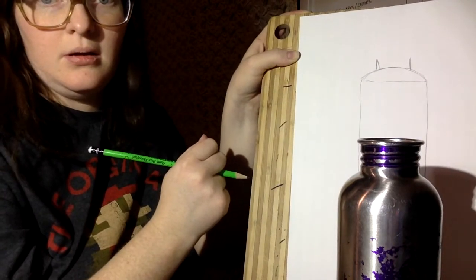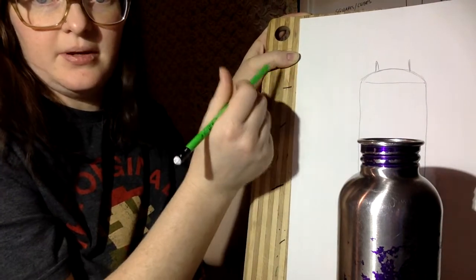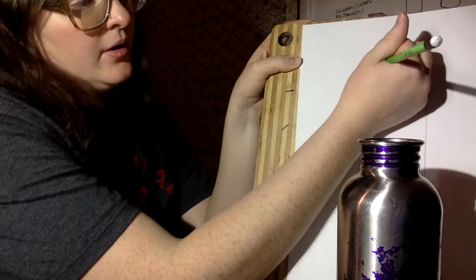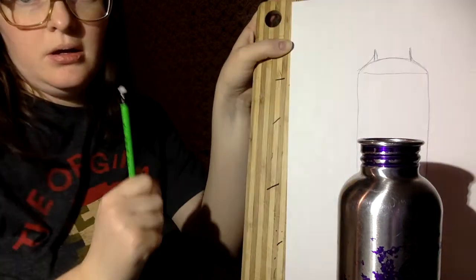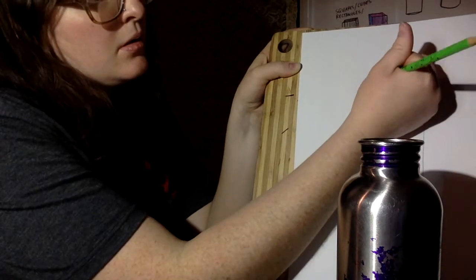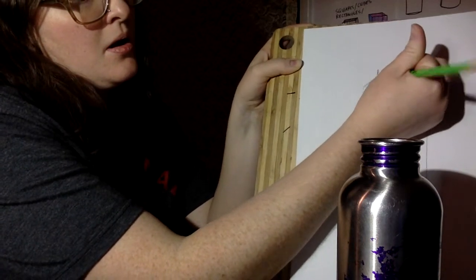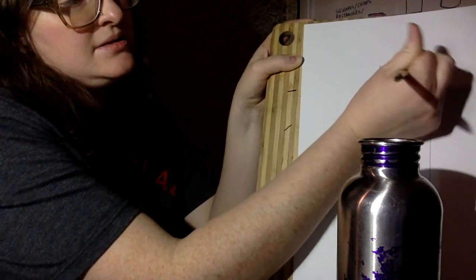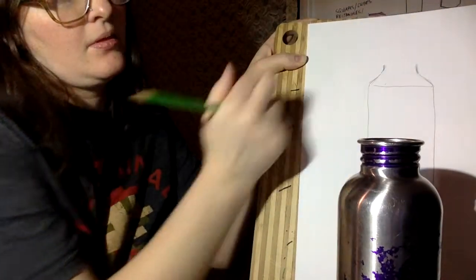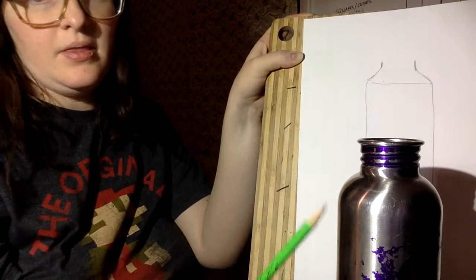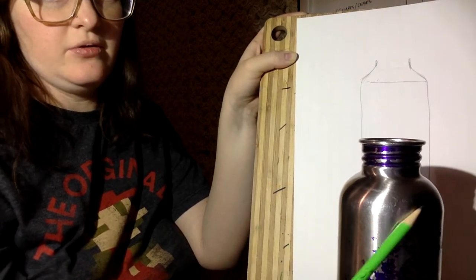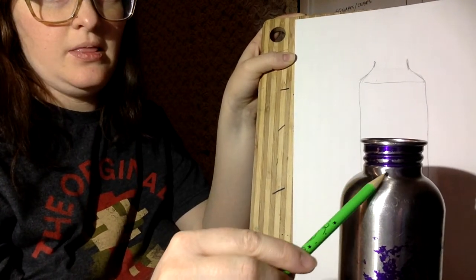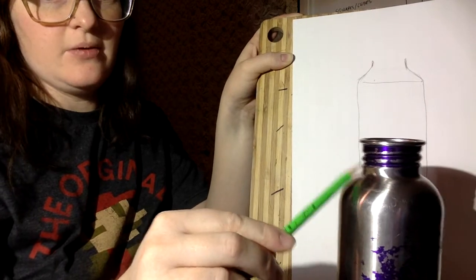And then that little opening. So it would be more like this. And this part right here would actually curve a little bit downwards.